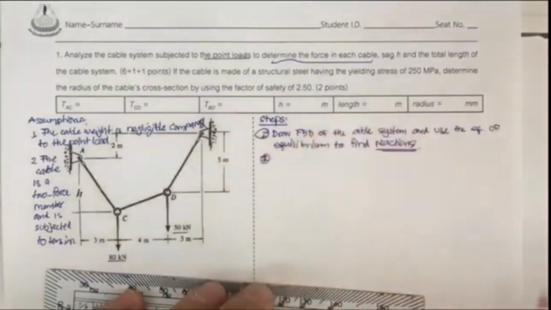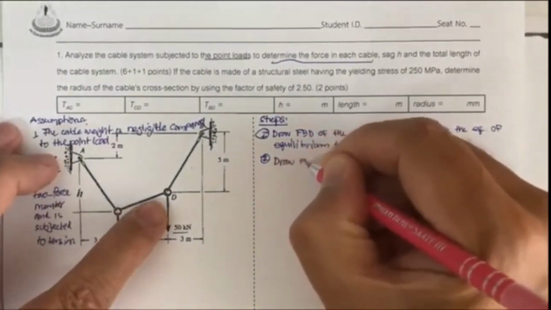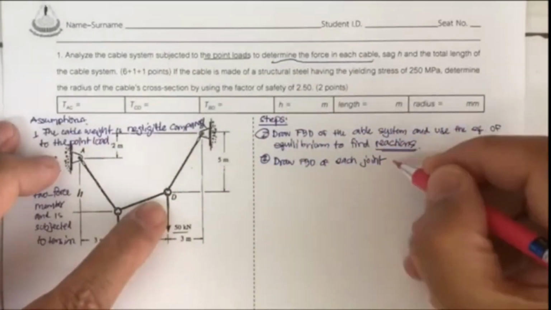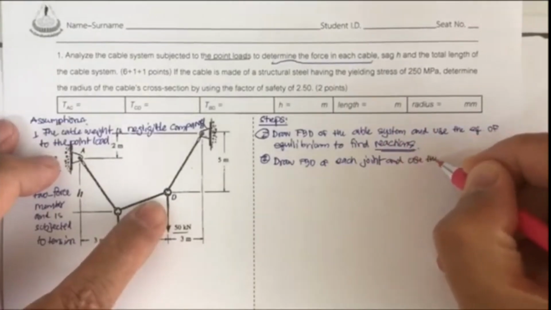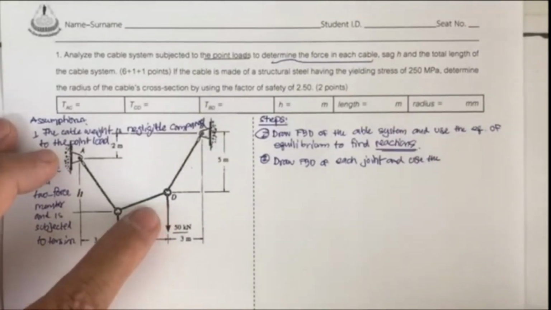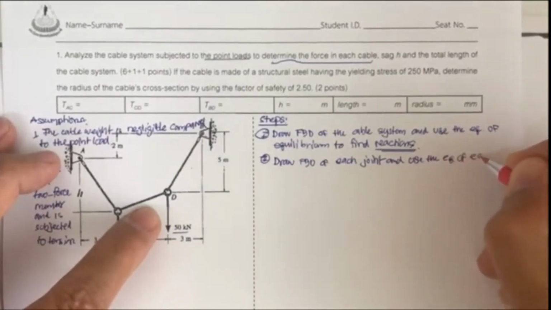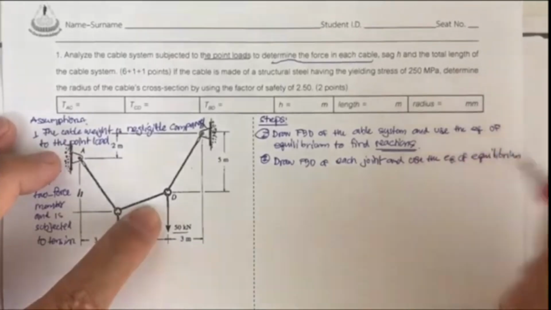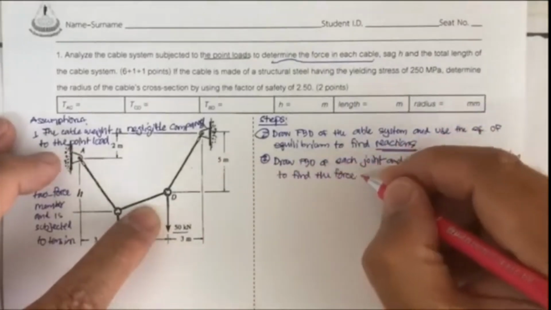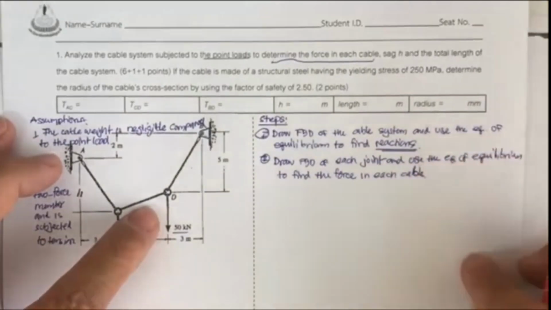Second, since the cable can be assumed as a particle, we draw the free body diagram of each joint, and use the concept of equilibrium of a particle to determine the force in each cable. So we use the equilibrium equations to find the force in each cable. That's the second one. So we will have all the forces in the cable.